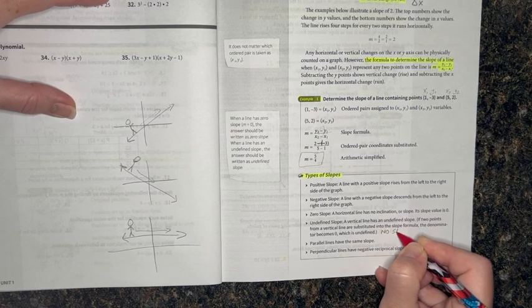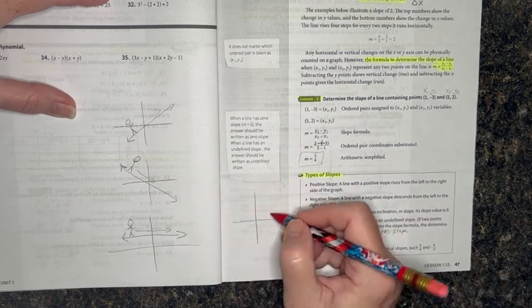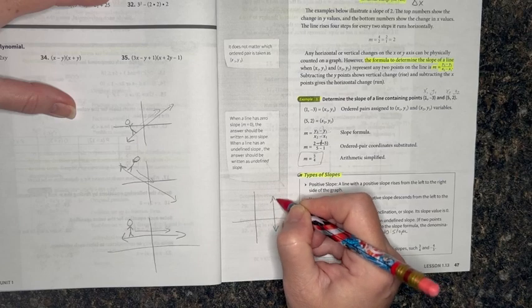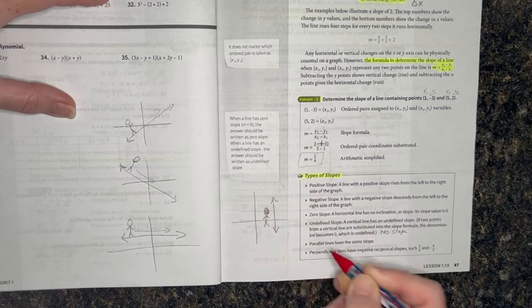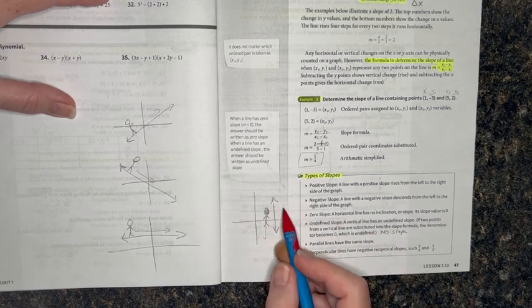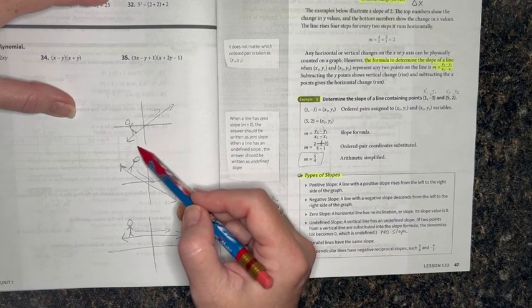An undefined slope, or sometimes written as no slope, is a wall. So if this is my coordinate plane, here is my line. There's no way for me to be standing on it, I am just falling to my death. I can't stand on this line because it has no slope. It is undefined.